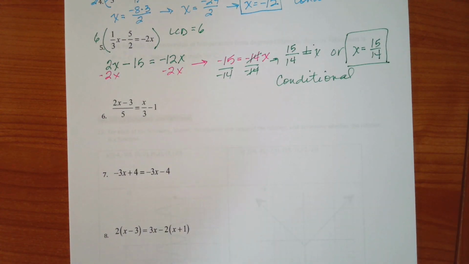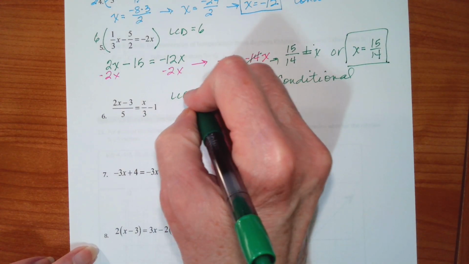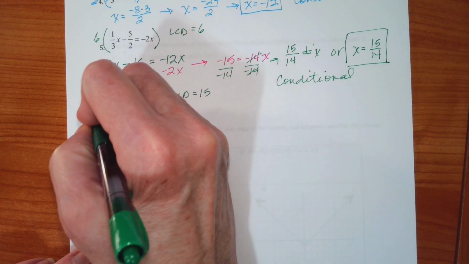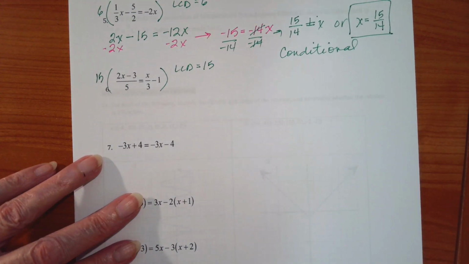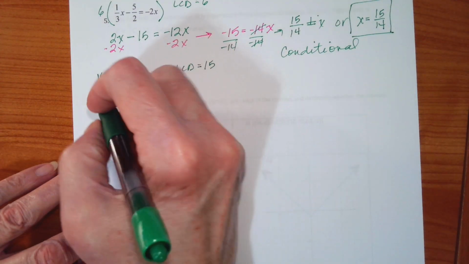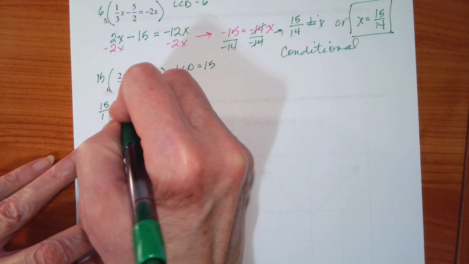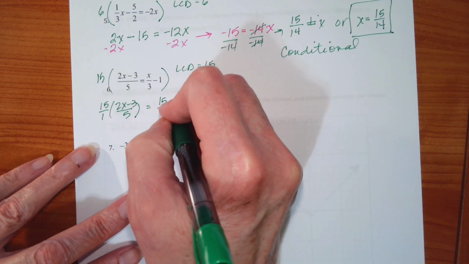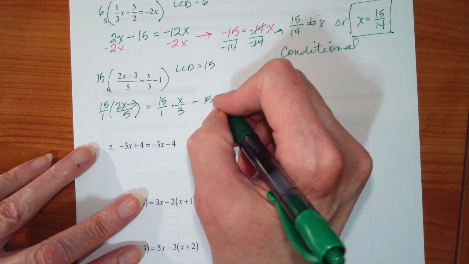Okay, got another one with fractions. All right, so that means I'm going to have to clear these fractions. The LCD is 15. So that means I'm going to multiply everything by 15. Okay, so if I have 15 over 1 times 2x minus 3 over 5, that equals 15 over 1 times x over 3 minus 15 times 1.